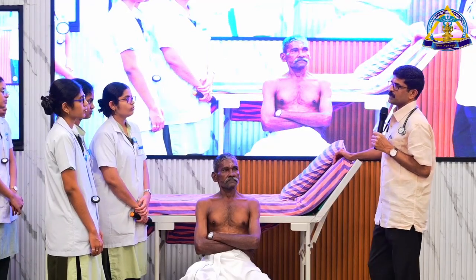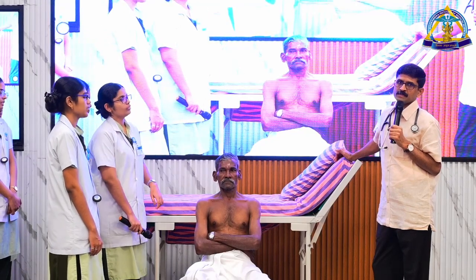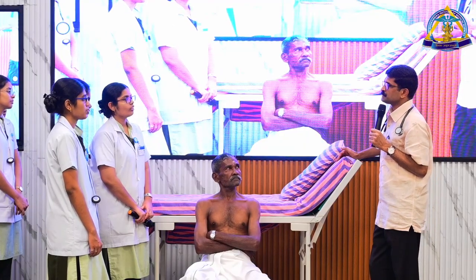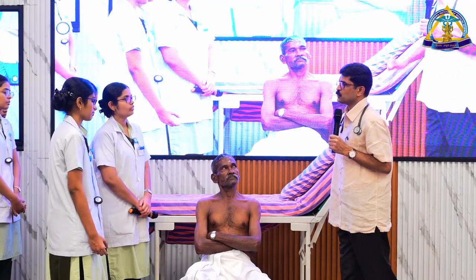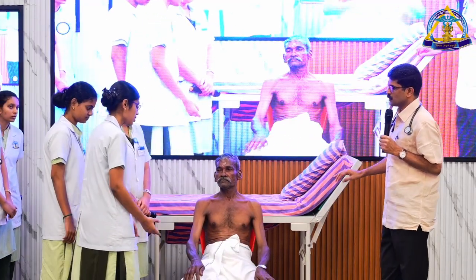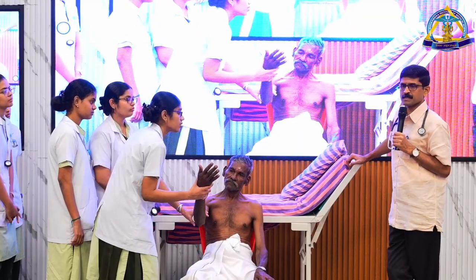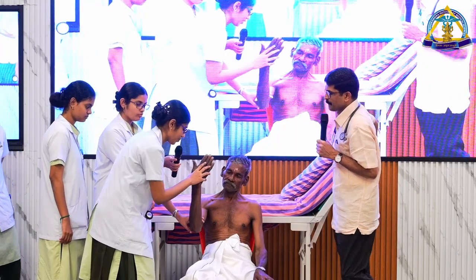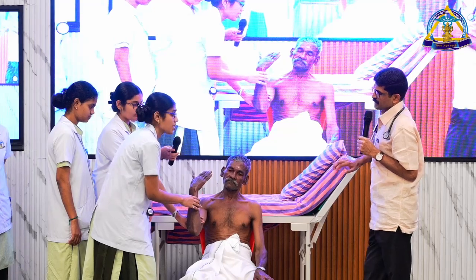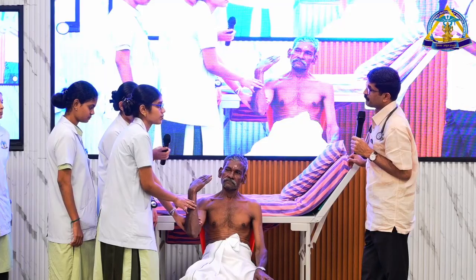Motor power is always an active examination. Tone examination is always a passive examination. So what does it mean to you? Can you come and show me the difference between examination of tone and power in the upper limb? Go into the abnormal side. Always explain to the patient. Understood? Okay, go ahead. I am saying a right side hemiplegia patient. I want you to tell me how you are going to demonstrate the power and the tone.